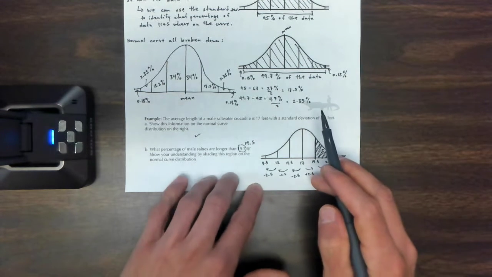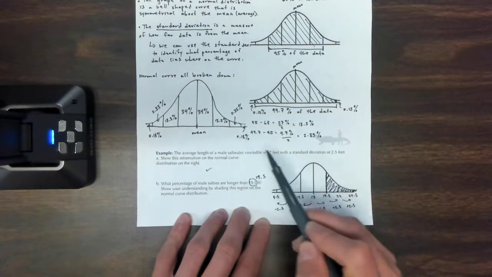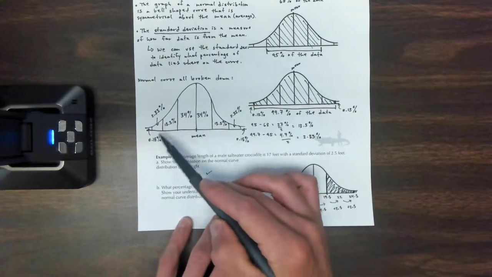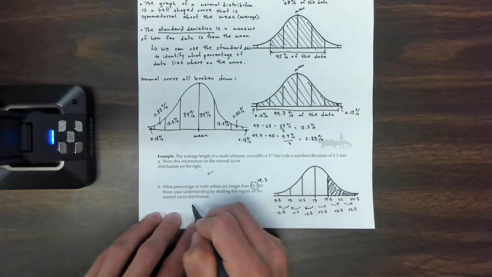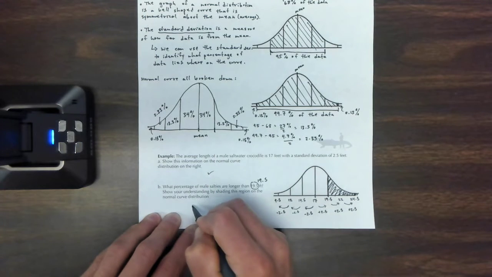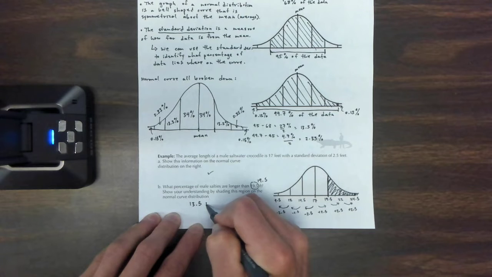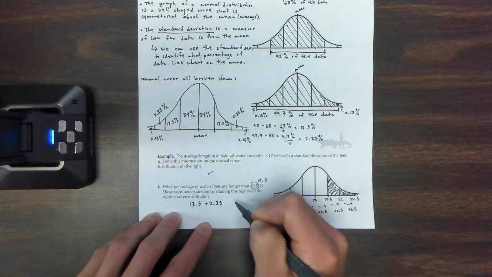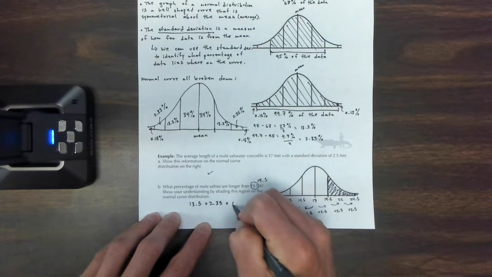And then what percentage? Well, this is why we broke it down. This is true if we ever have a normal distribution. We're starting here, so we have 13.5, and then we have 2.35, and we have 0.15.